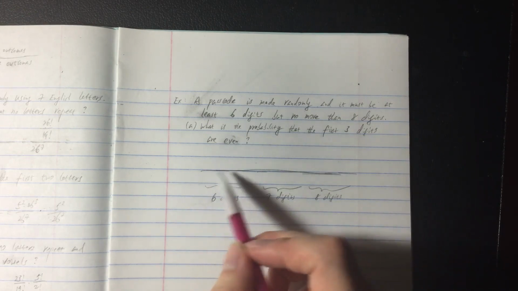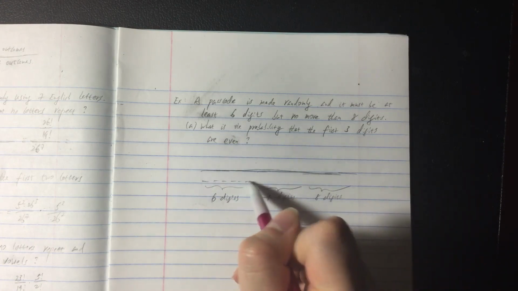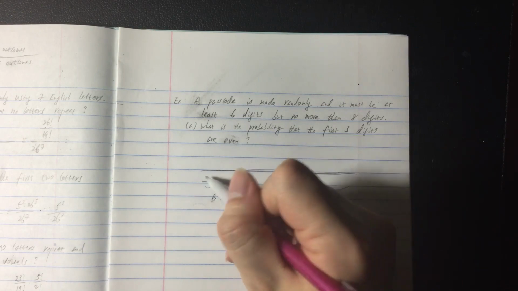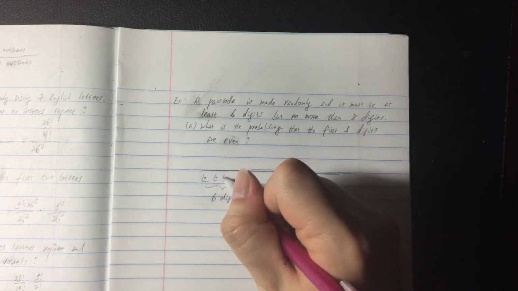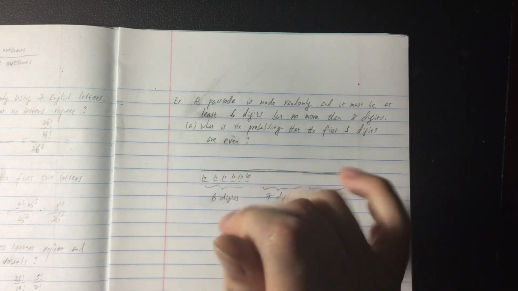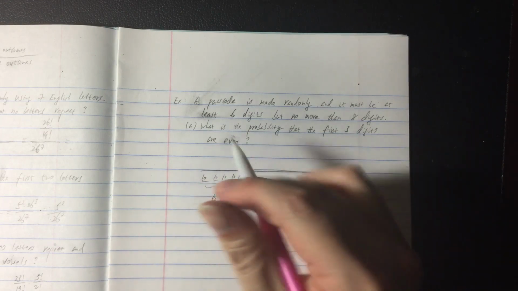In how many ways can we get a 6-digit passcode? 1, 2, 3, 4, 5, 6. We know there are 10 different digits from 0 to 9. So for the first digit, there are 10 choices. For the second digit, there are 10 choices. For the third digit, there are 10 choices. So for every digit, there are 10 choices. By the counting principle, multiply together, that's 10 to the power 6.